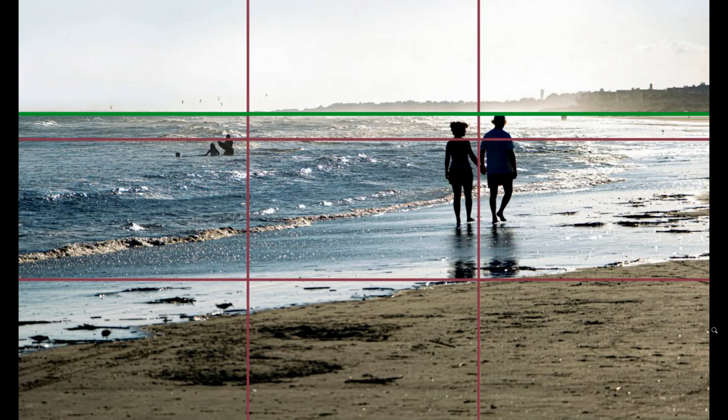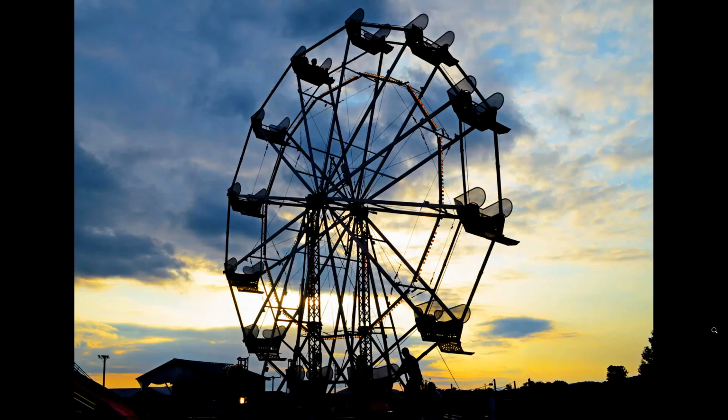And then notice the green line, we have the horizon. Notice that's level. Try to keep it level, because when you slant it, it takes away from your image. So always try to keep your horizon level. Again, we have a silhouette effect, sun setting in the background, and a Ferris wheel. Makes for a very pleasing design.